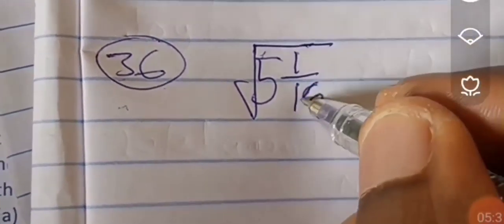So let's take care of that. Remember, the question says square root. So let me just draw a square root here. Draw a square root. 5 whole number 1 over 16 is the equation. That is the square root of that. So if we are sure of that, we can go on.